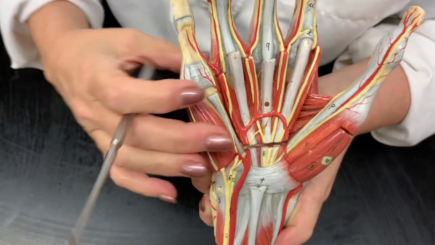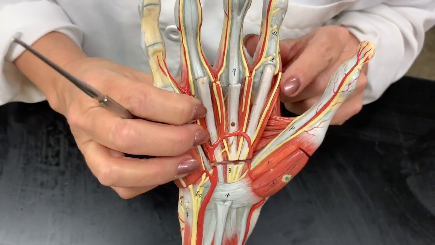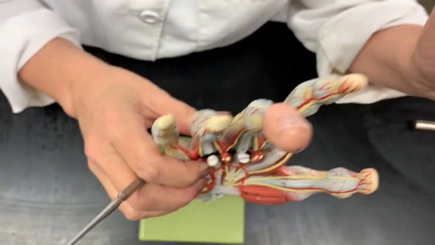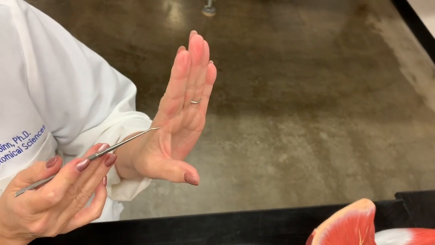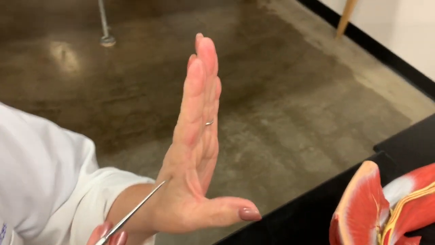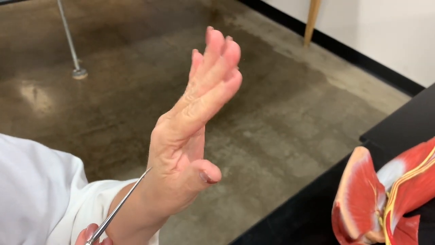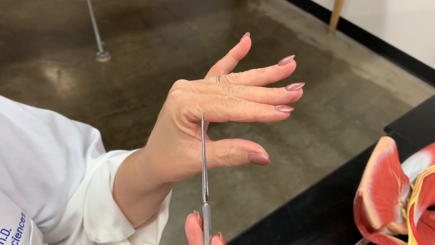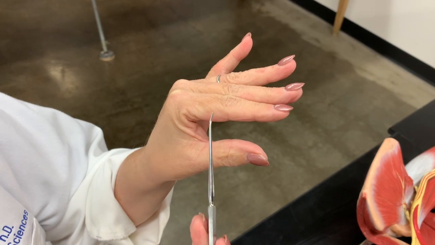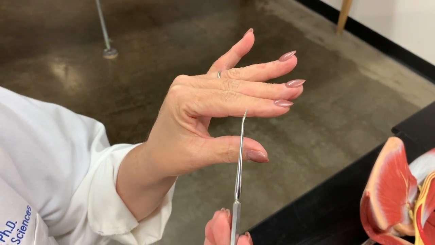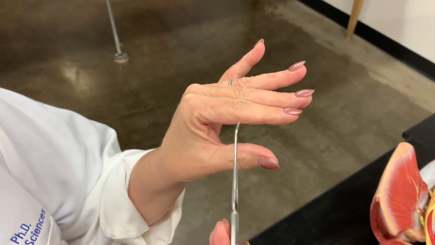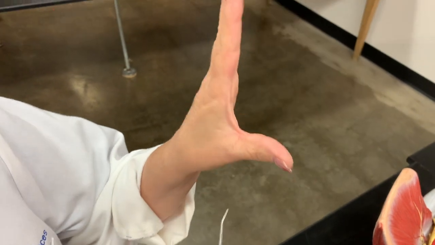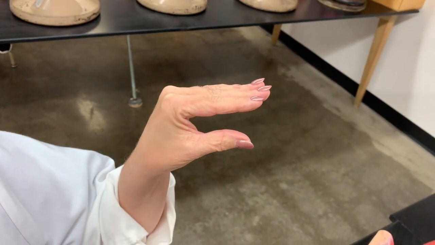Okay. So what the lumbricals do, I'm going to show you on my hand, is they are going to flex the metacarpophalangeal joint like this, and they are going to extend the proximal interphalangeal joint and the distal interphalangeal joint, sometimes called PIP and DIP, and it allows you to do this with your hand.